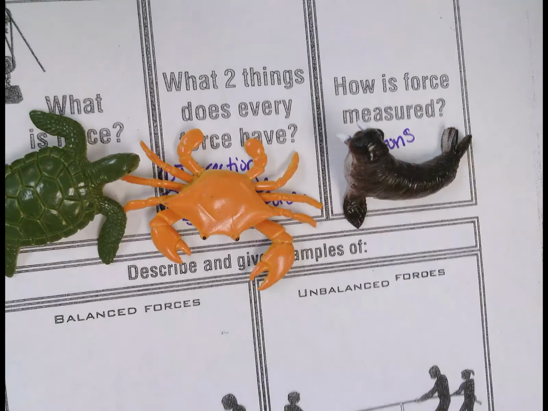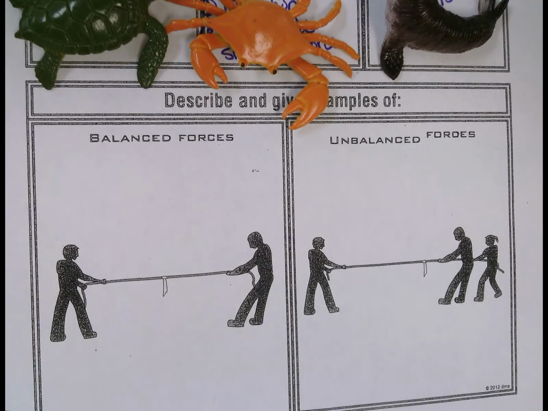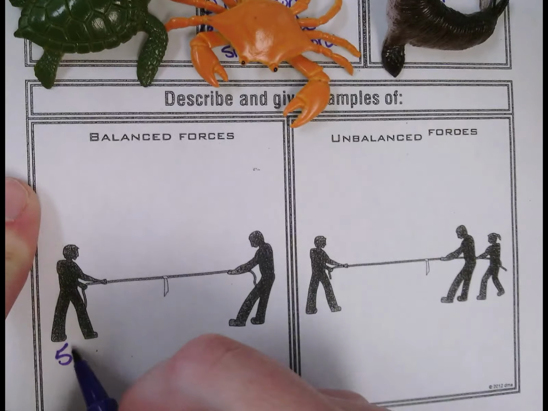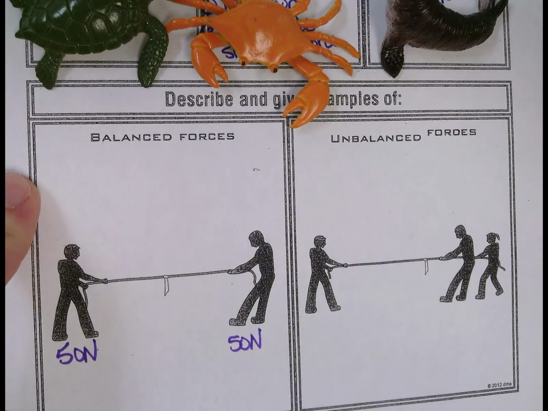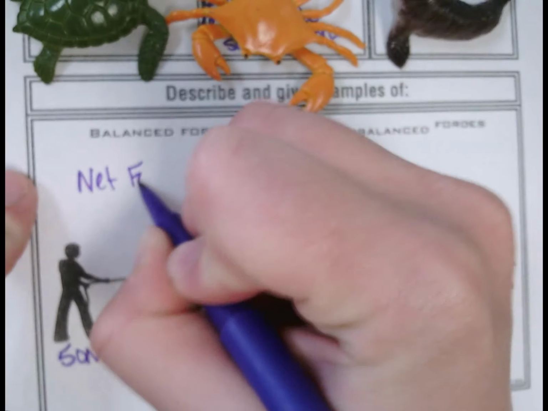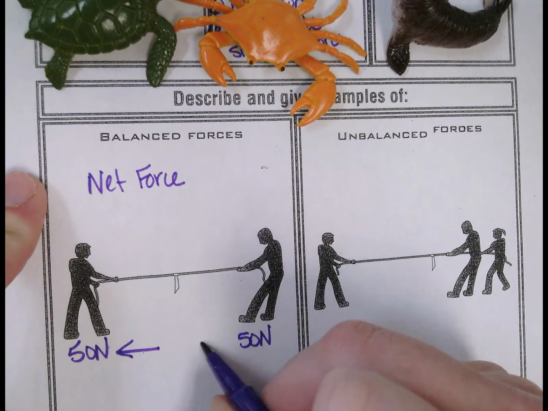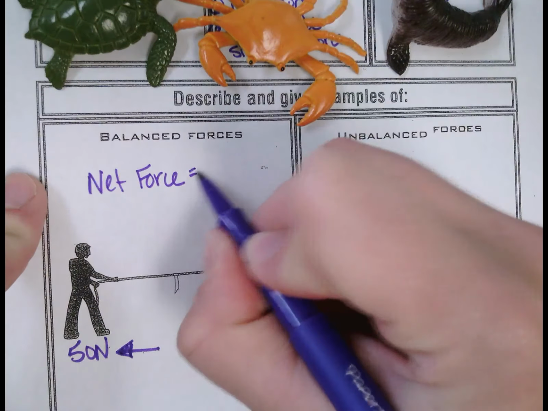All right, Mr. Walrus. So describe and give an example of balanced forces and unbalanced forces. We're just going to assume this is 50 newtons. This is just like the PhET simulation that you did yesterday and a couple days ago as well. 50 newtons. The net force, in this case, they're going to be canceling each other out because these are going in opposite directions. You're not going to add them together. The net force is equal to 0.